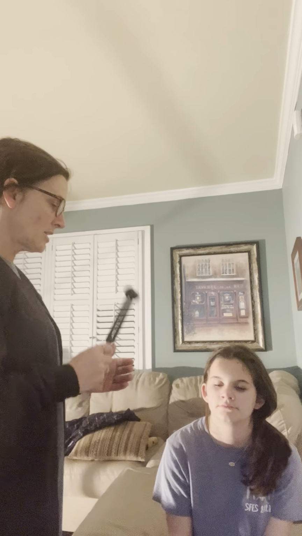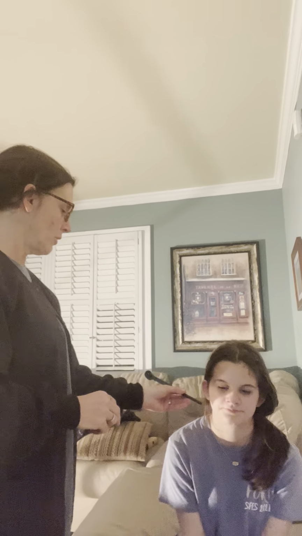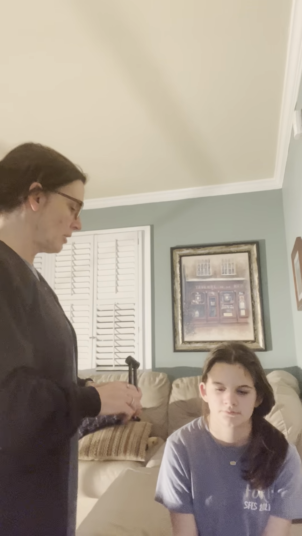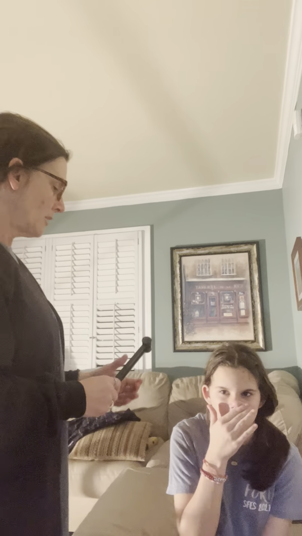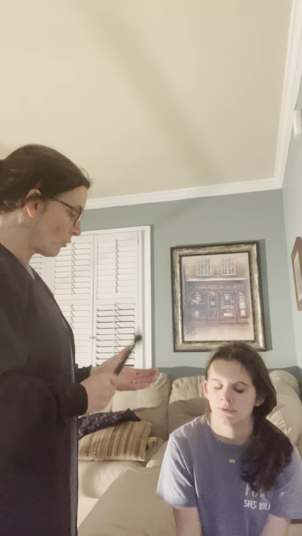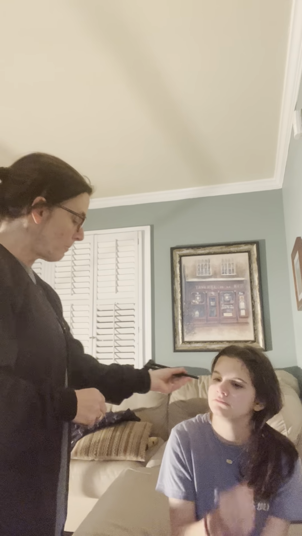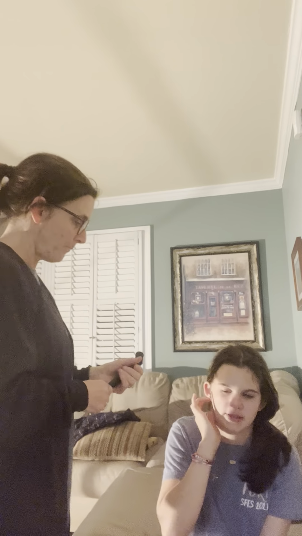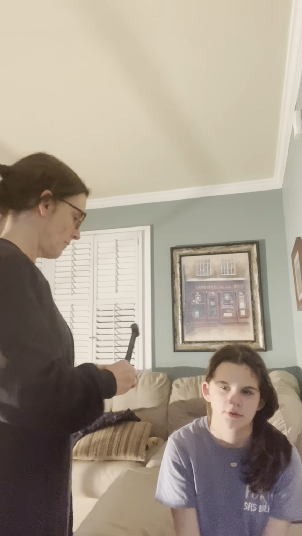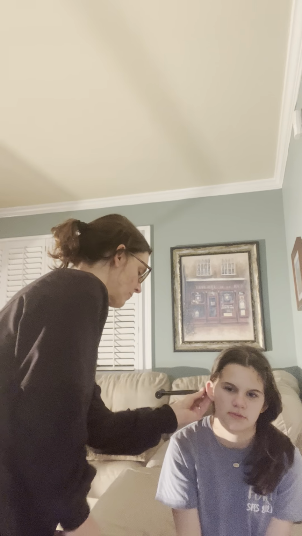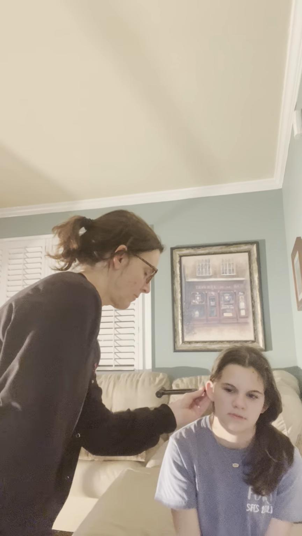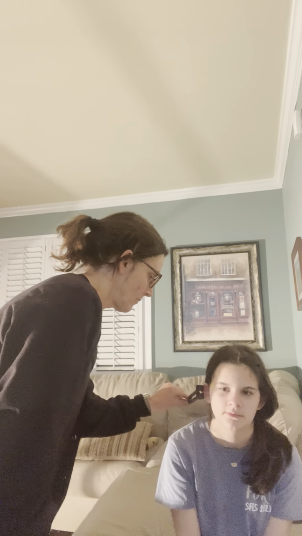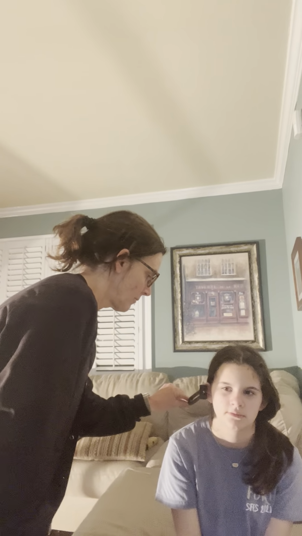With the Renee test, I would do the tuning fork. I want to put it behind the ear on the mastoid bone. Then I'm going to activate it and put it back here, and I need you to let me know when you don't hear it anymore. Okay? I don't hear it anymore. I don't hear it anymore.